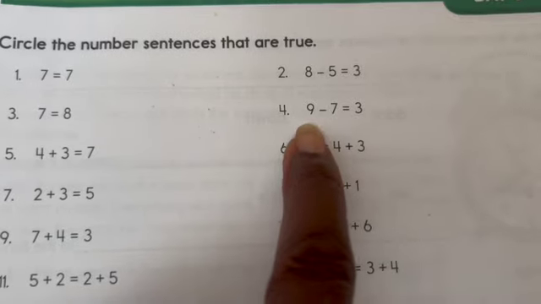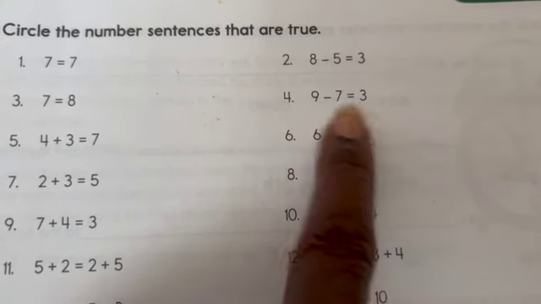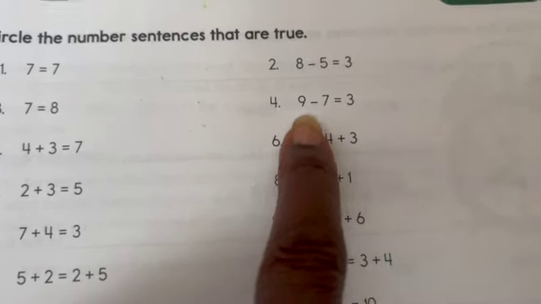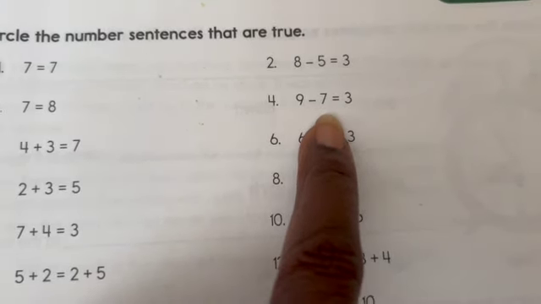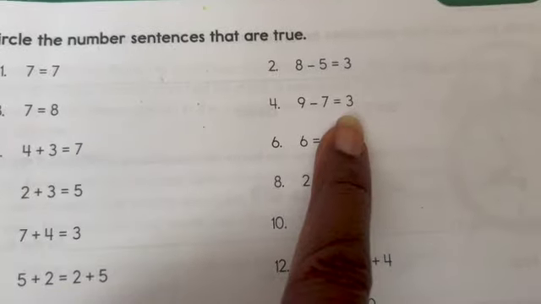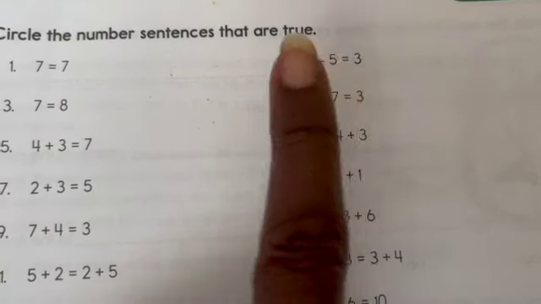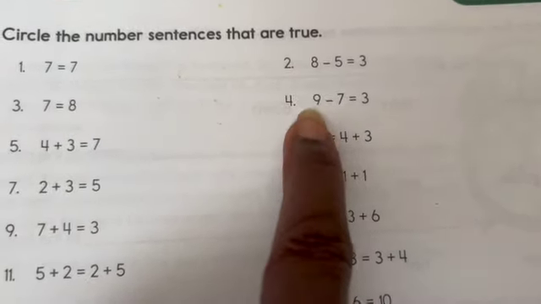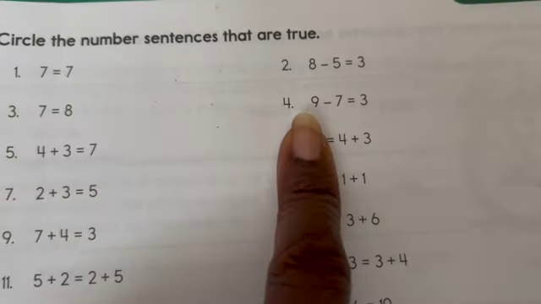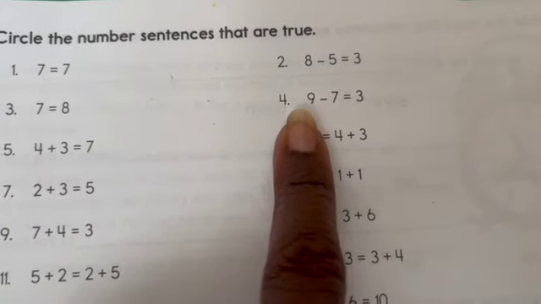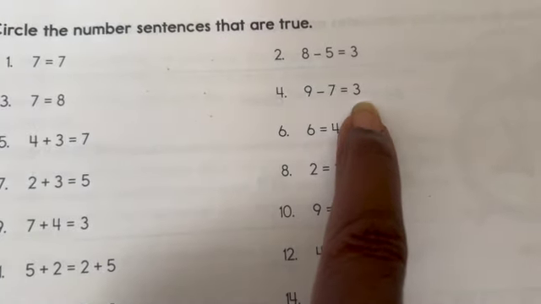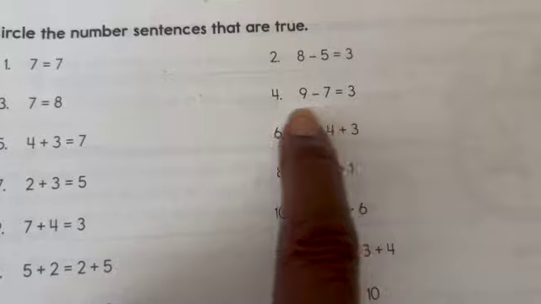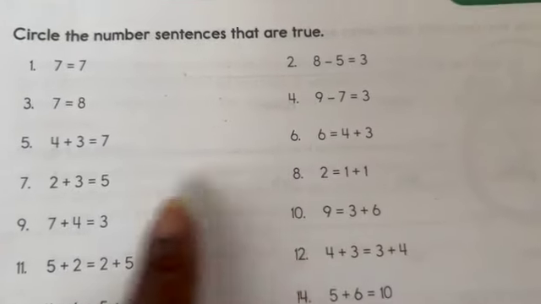All right, so 9 minus 7 equals 3. Does 9 minus 7 equal 3? Okay, so do that. Put 9 lines down and then cross out 7. And does that equal 3? Is this a true statement?